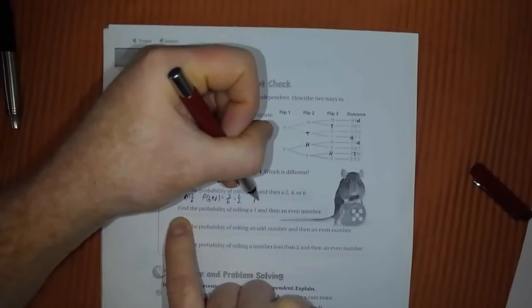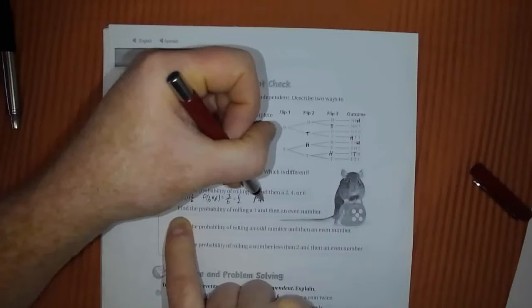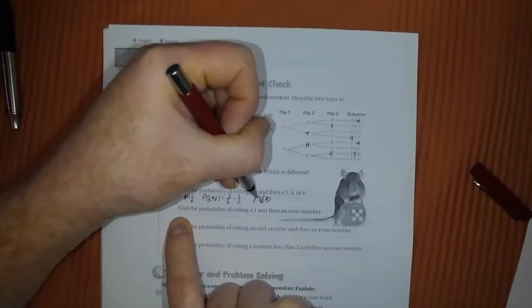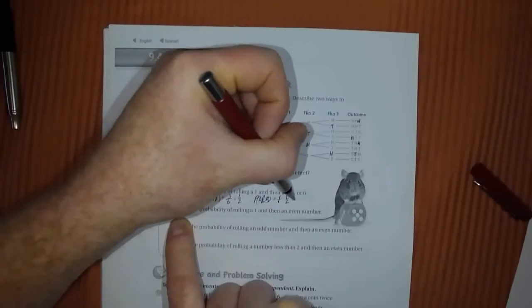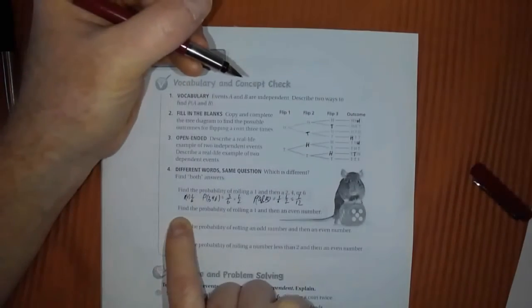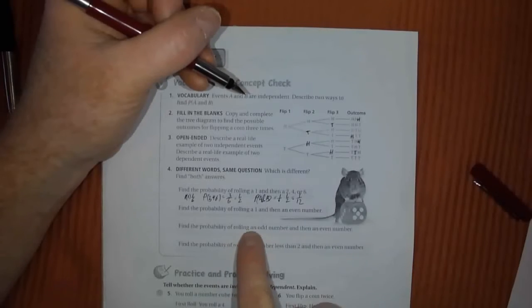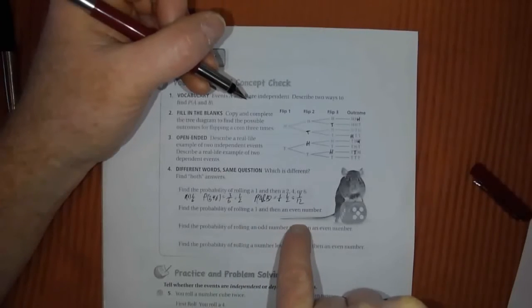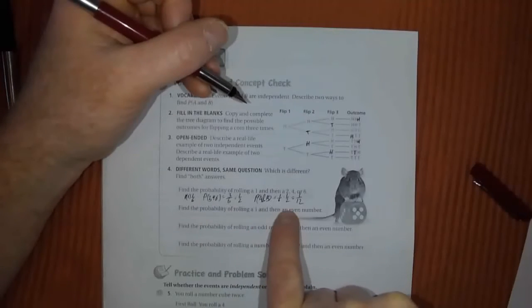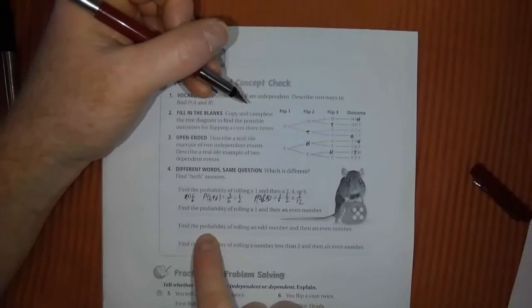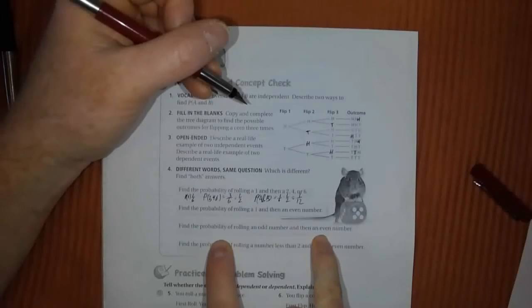So the probability of A and B equals 1/6 times 1/2 equals 1/12. Well, what's the same thing? A 1 and an even number. Well, the only even numbers on the dice are 2, 4, and 6, so it's going to end up being exactly the same.